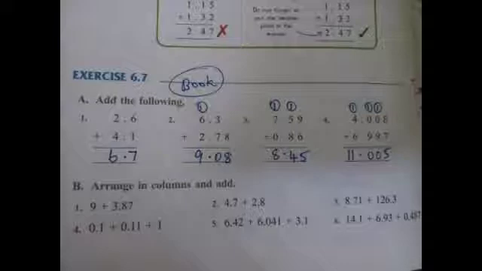Next exercise is 6.7 in book page number 88. Addition. Addition of a number is very easy. Look at the decimal point, children. We should start from the decimal values from the thousandth place, which is the highest one. Here we have 2.6, 4.1. Add the decimals. 6 plus 1, 7. Then you have to put a decimal point, then 2 plus 4. Start from the decimals from right to left in the same order we do the addition.